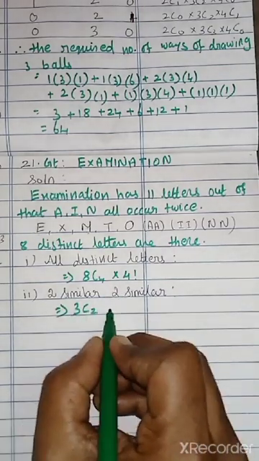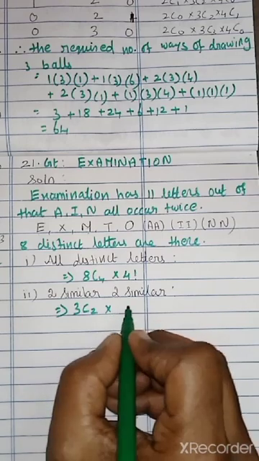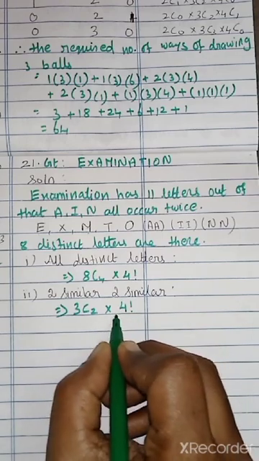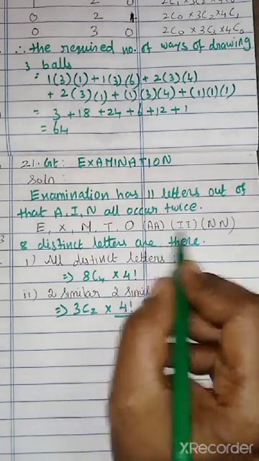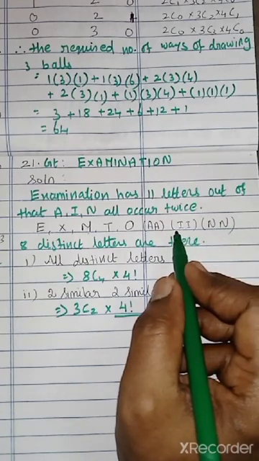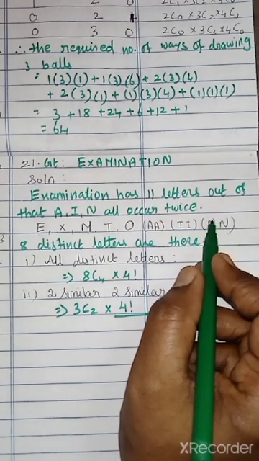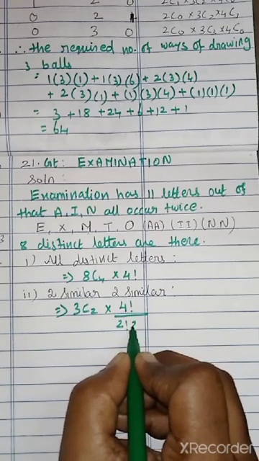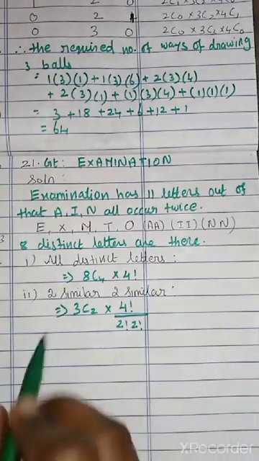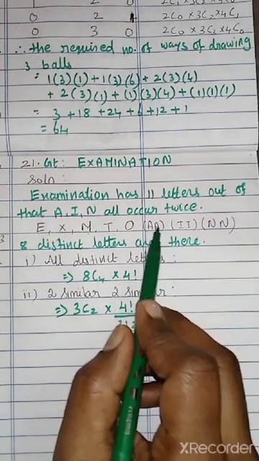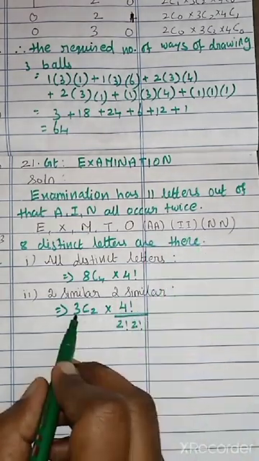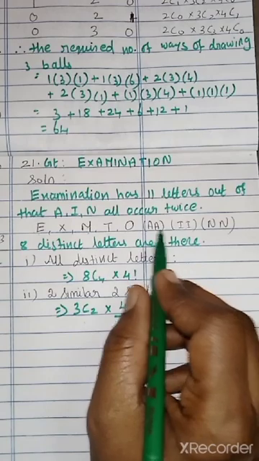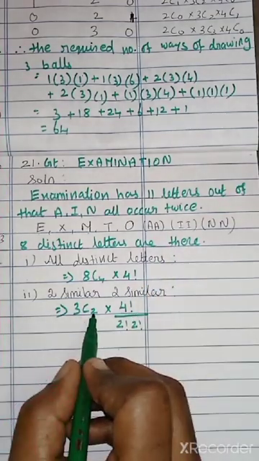Okay, 3C2. How many ways can we arrange? 4 factorial by 2 factorial, 2 factorial, because whenever similar letters are there, you have to divide by that factorial. Again, one more time: 3 sets are there, out of 3 we are choosing any 2, so it's 3C2.